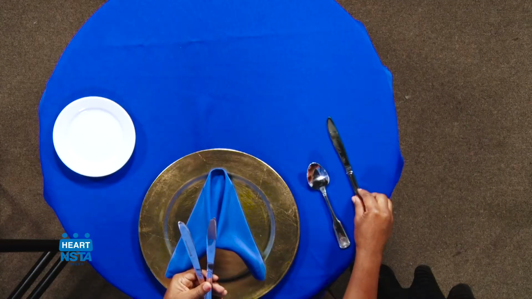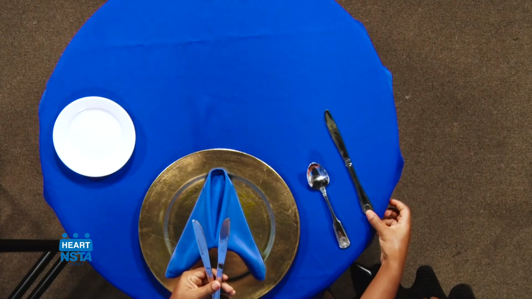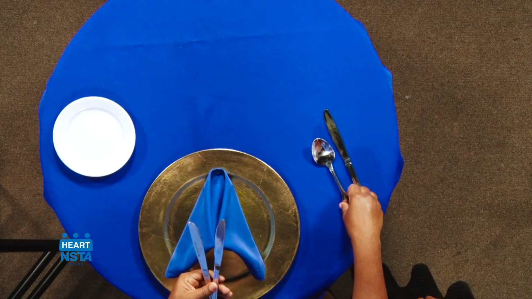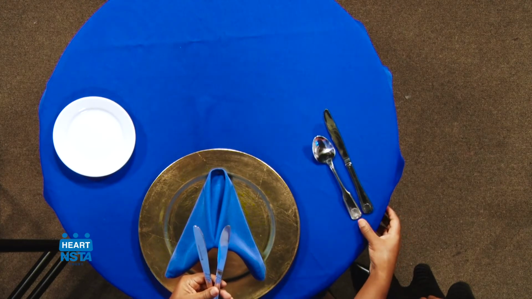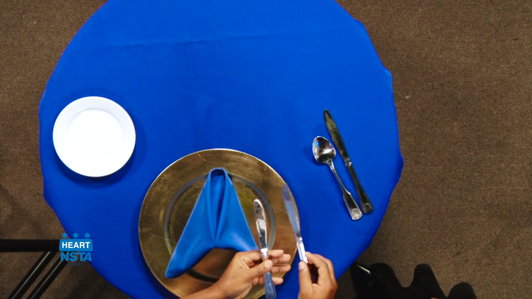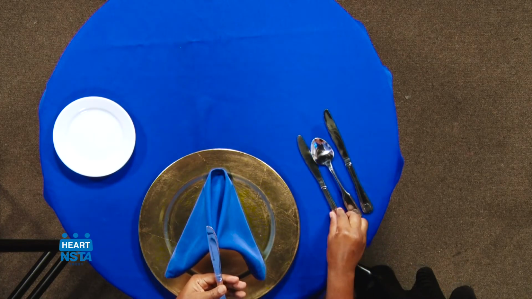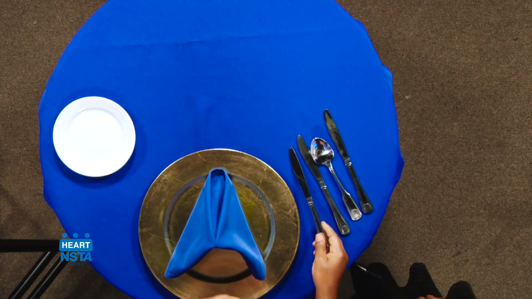So we'll place our appetizer knife to the left with the sharp edge towards the charger. Beside that, you would place your soup spoon, your salad knife, and then your entree knife.